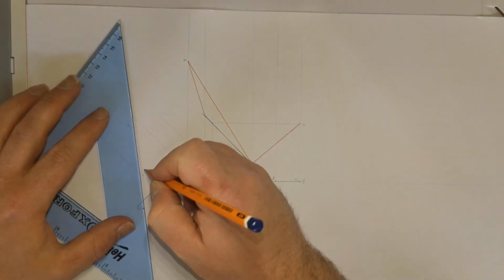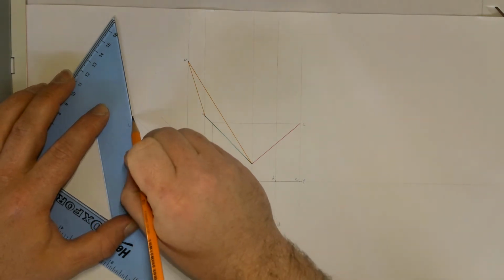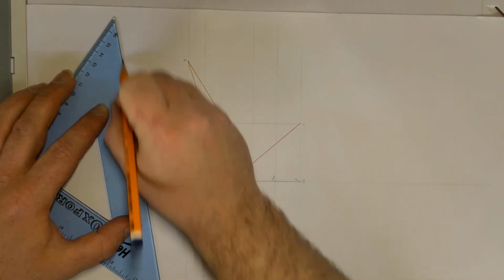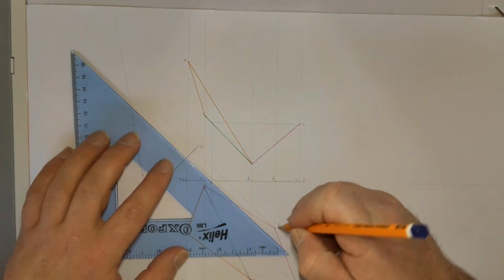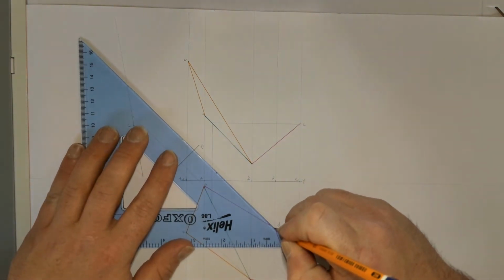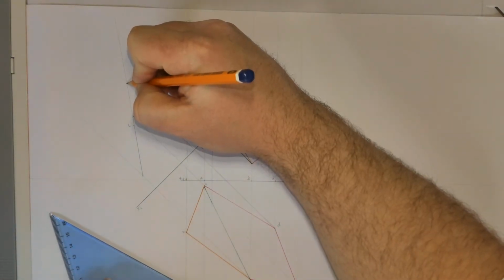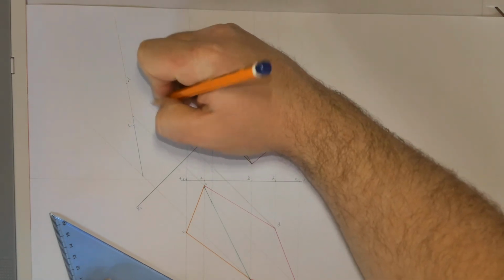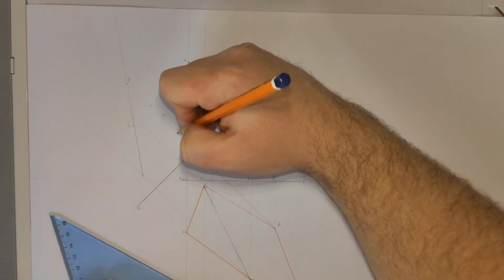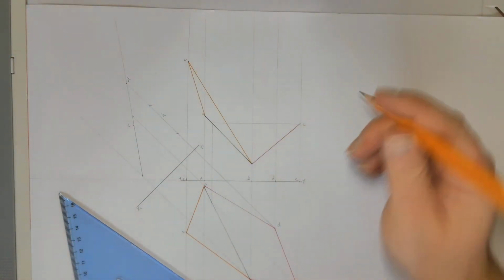And now if we join all three of them, they should correspond in a line, which they do. If we extend that through and then extend our D line up, where that hits, that tells us where point D is. So now we have the height h here. We take that height, step it off, we get our point D.